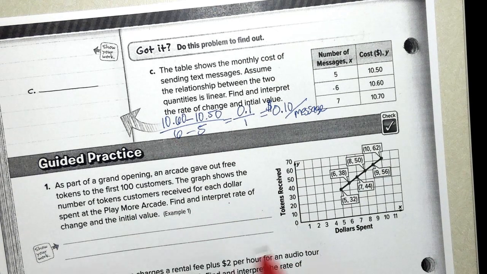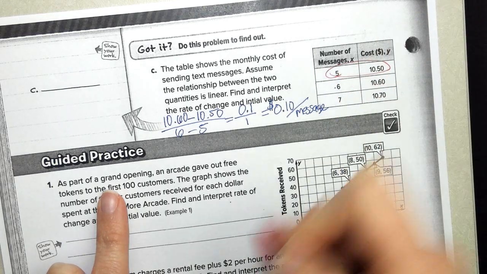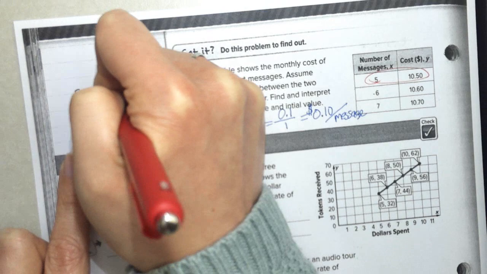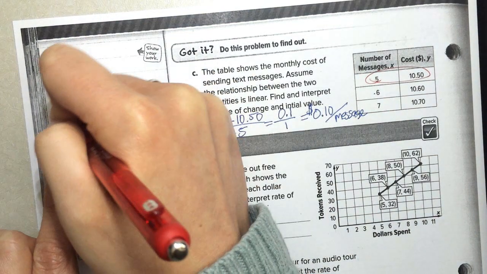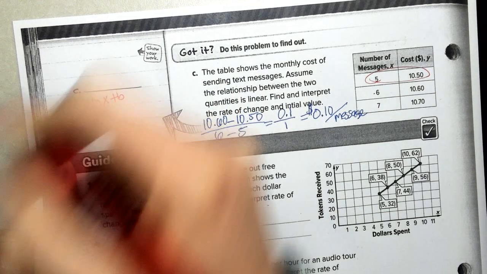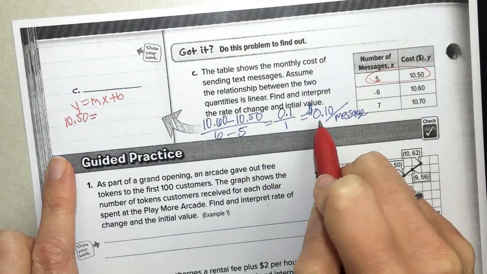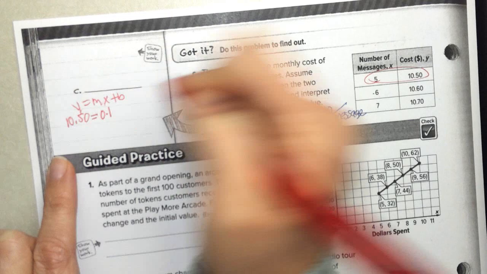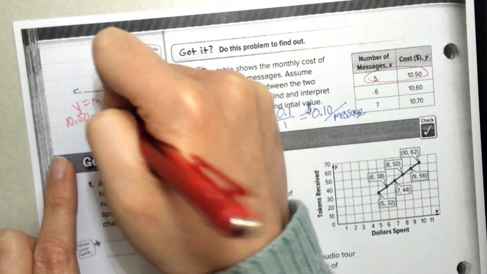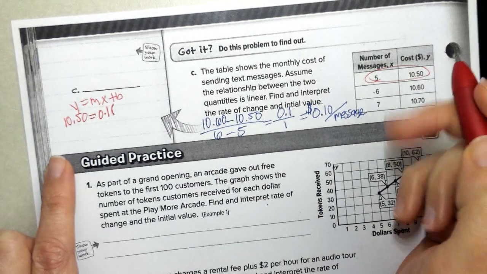So go ahead and do that. With my initial value, I pick a point and I plug in what I know. So I have 10.50 equals my m value that we just found, that's that 0.1. If you want to put the extra 0 at the end, you can, but you don't have to because we don't have to write it as money when we write it into the equation.